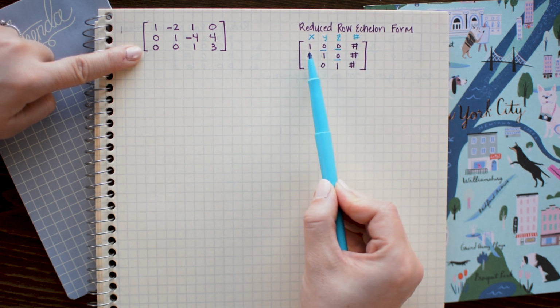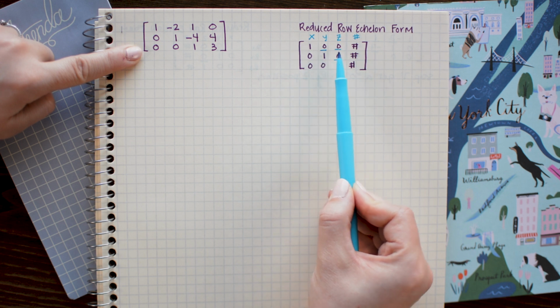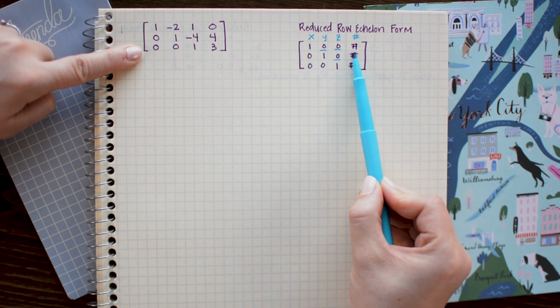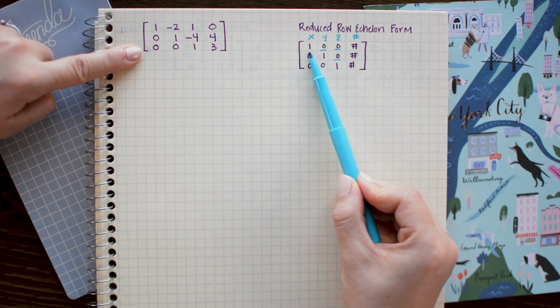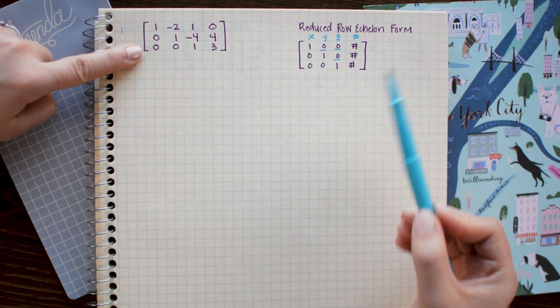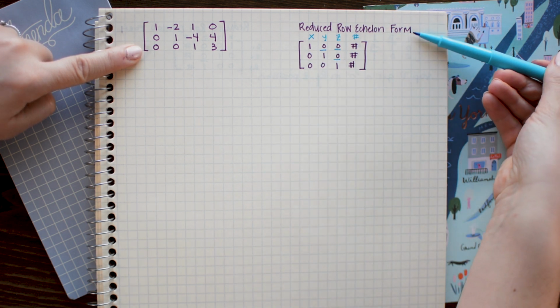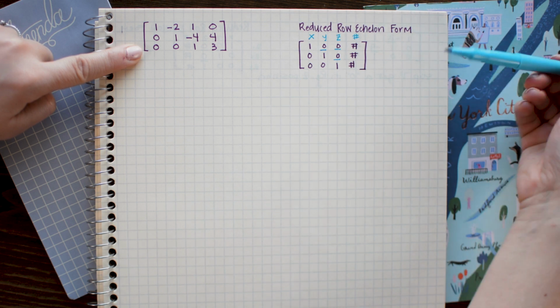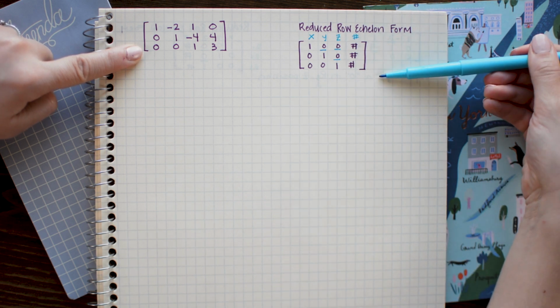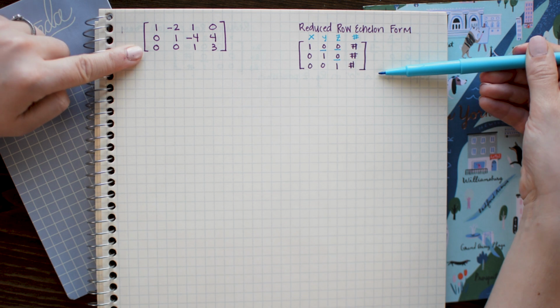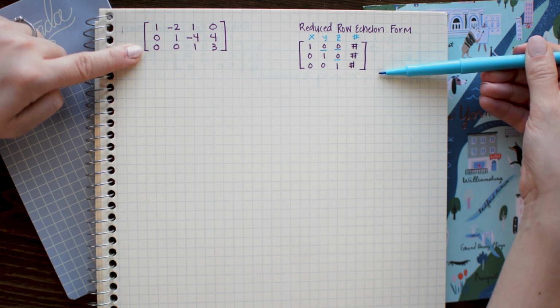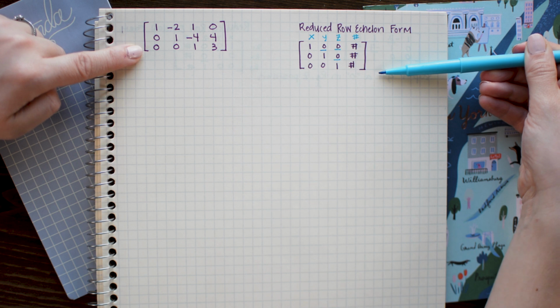And in the first row, I'll have 1x plus 0y plus 0z equal to a number. So that tells me that x equals this number. So basically what I can do when I get it into reduced row echelon form is I can directly read off the solution to our system of equations. So we're going to use the same rules that we've been using so far to manipulate our matrix. We can swap rows, we can multiply by a value, and we can add and subtract rows.